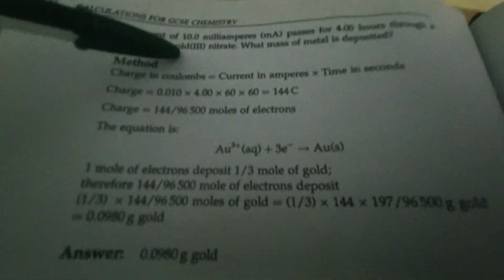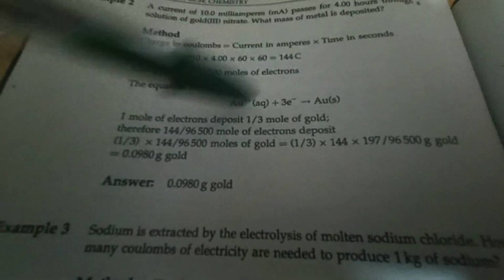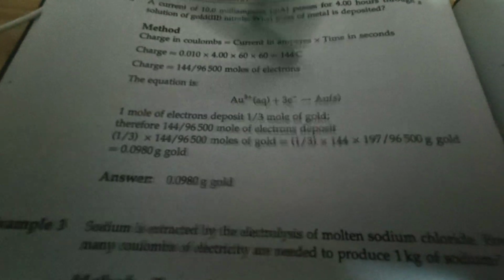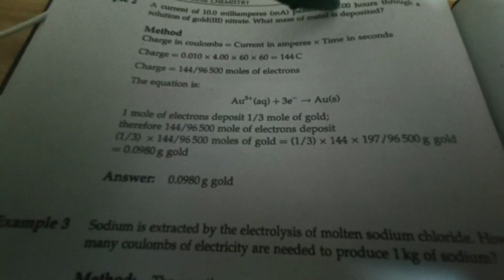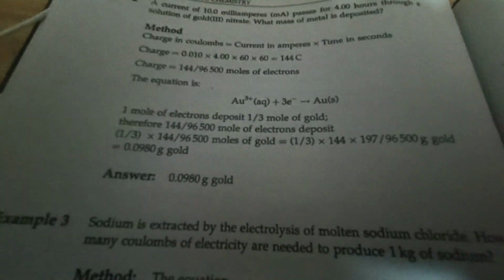And here are some questions. Milliamps. So it'll be 10. This is how you have to convert every single time into seconds. It has to be seconds. It can't be hours or minutes. This is how you do it.